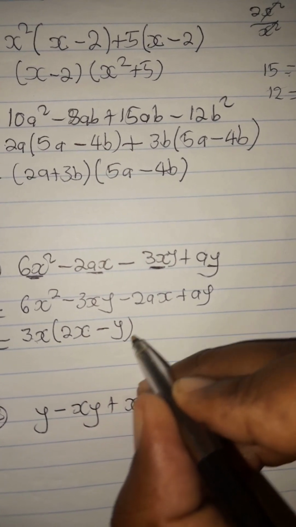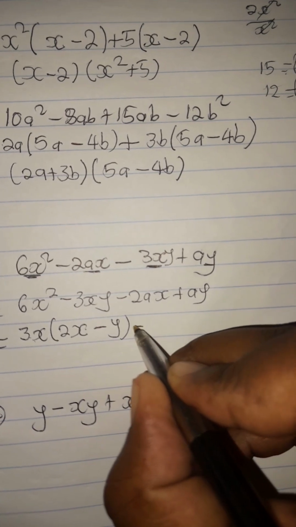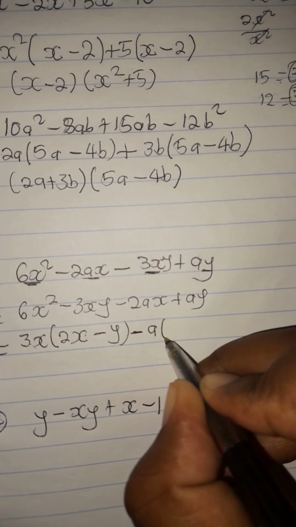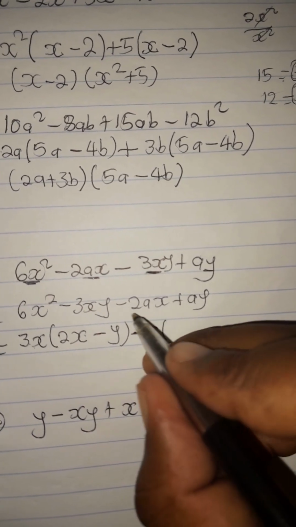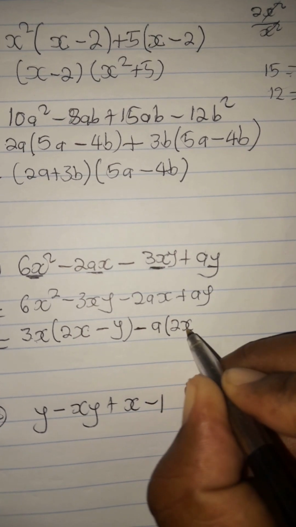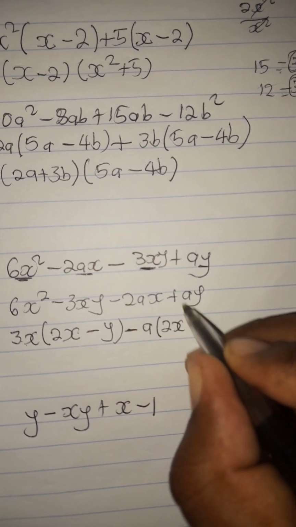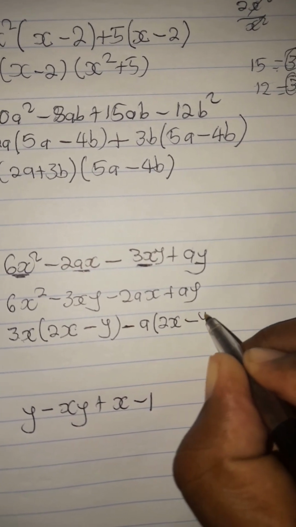Let's go to this part. What is common here? It's a here, so we could say negative a. To get to negative 2ax, we need 2x here, because negative a multiplied by 2x is negative 2ax. To go to positive ay, we need minus y.